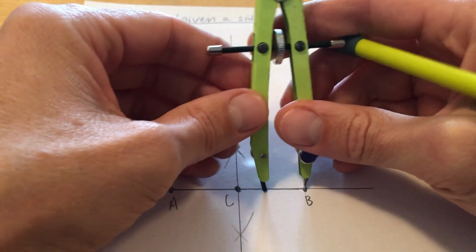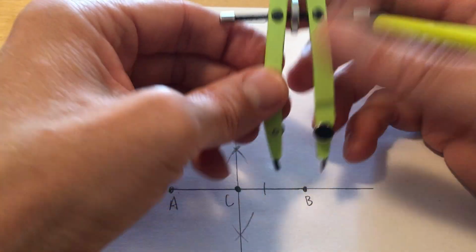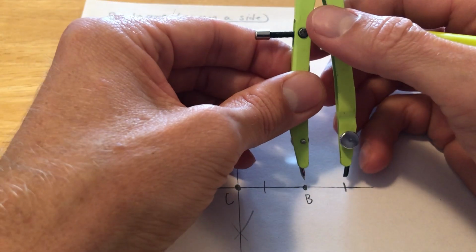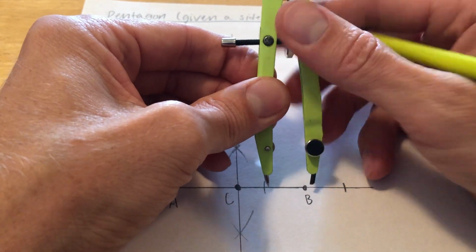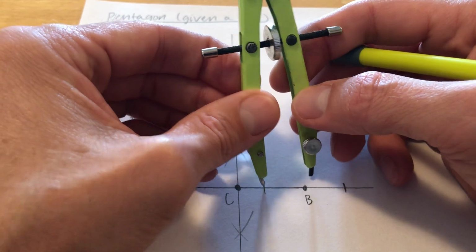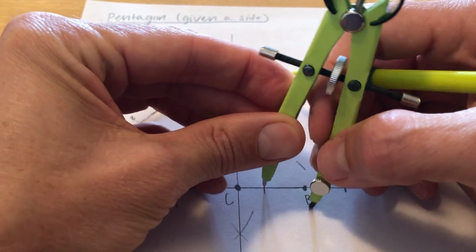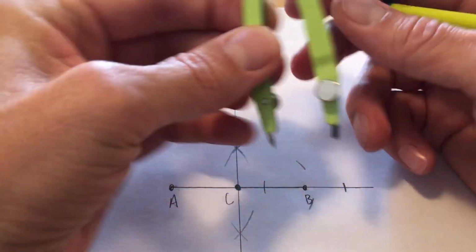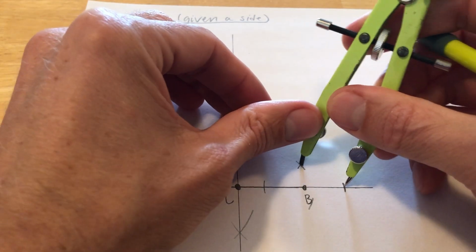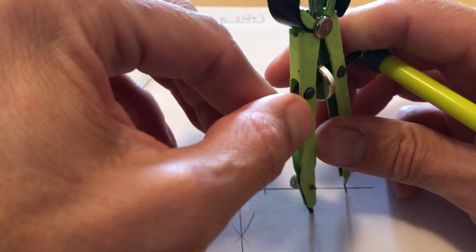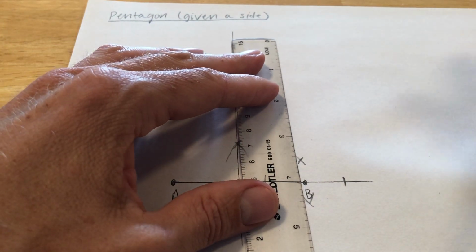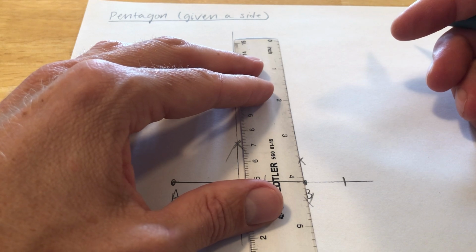Okay, so a little bit left here, a little bit right here. Okay, so I'm going to open up my compass a little bit more than halfway so I can get above and below B for the perpendicular. Okay, and from this side as well. Okay, so now we're going to draw the perpendicular to B.